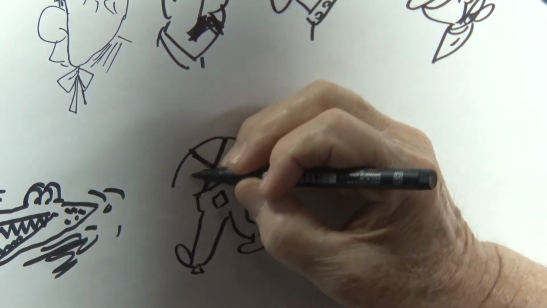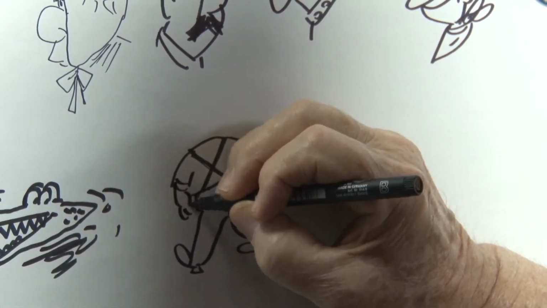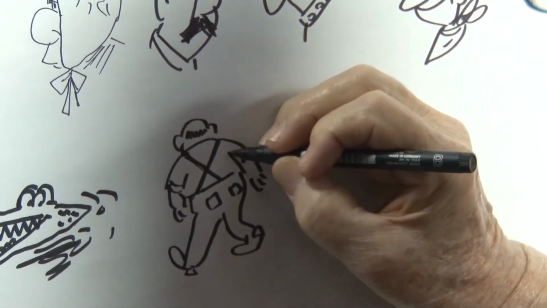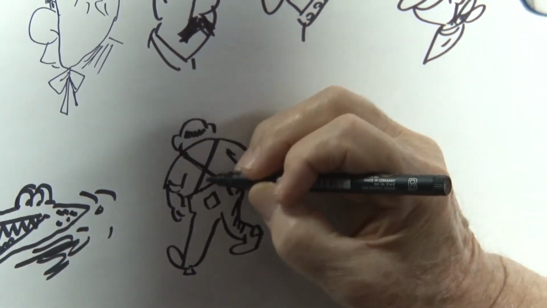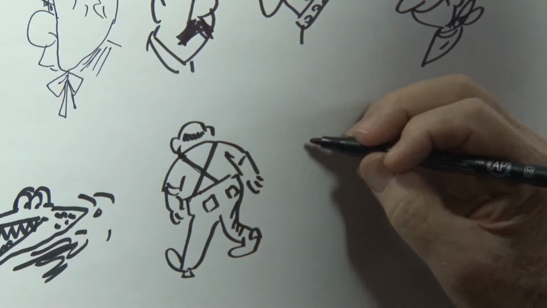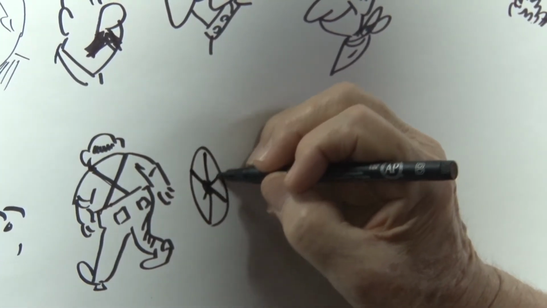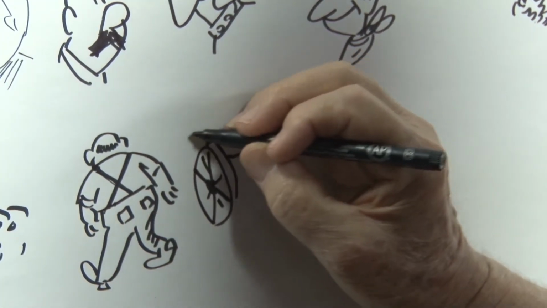He's got on some overalls and he's walking on his way to work, I guess. So another way to do an X is to put an X like that and make a wagon wheel out of it and so forth.